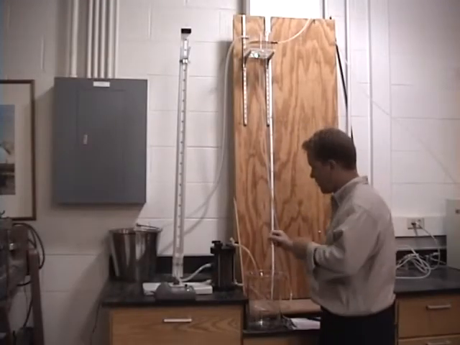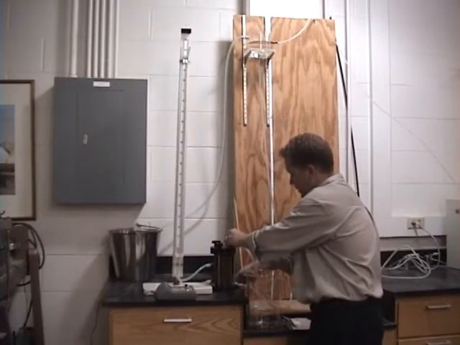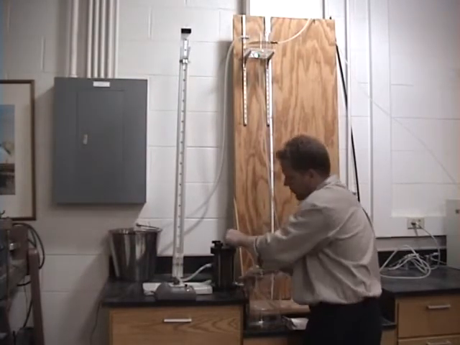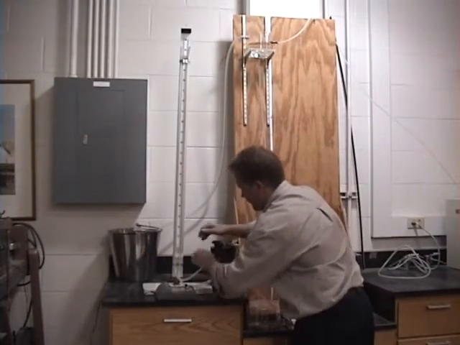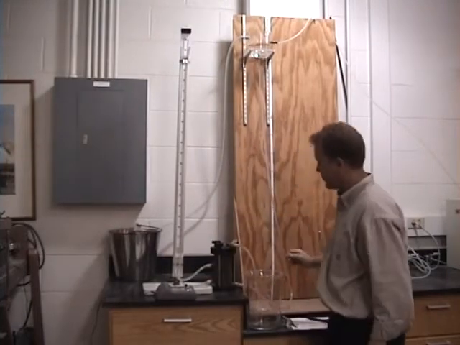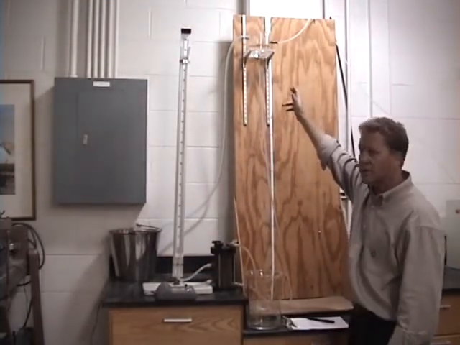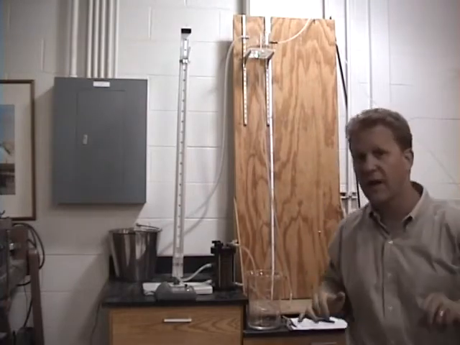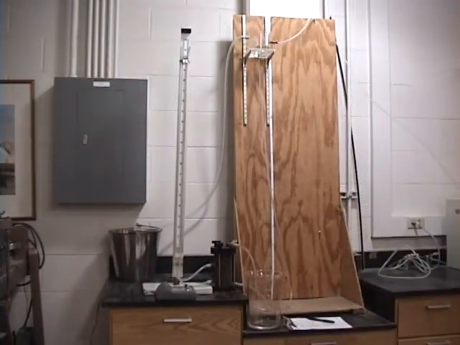So here we go. I open the valves, open my manometer port valves. I see my water falling, so I'll adjust my tap to try to keep up with that.